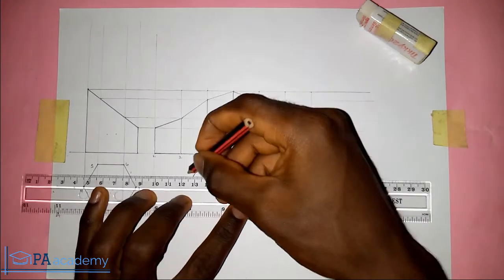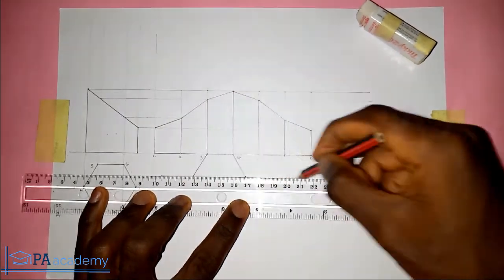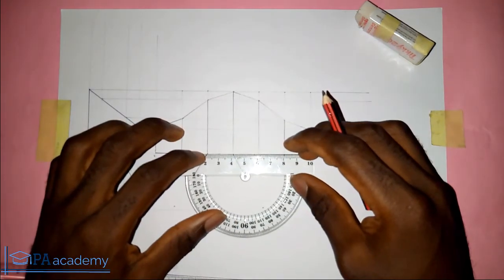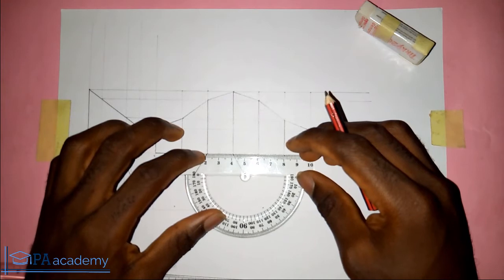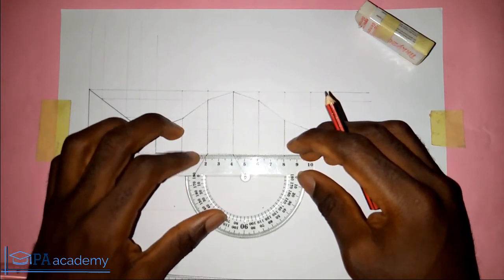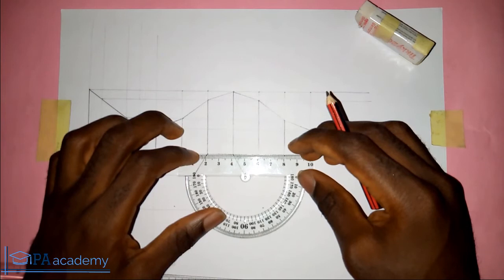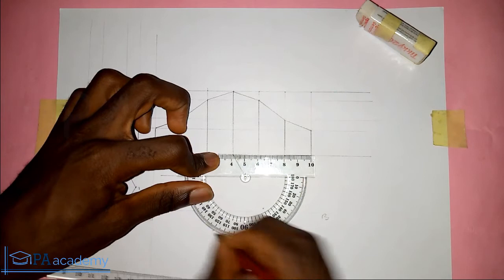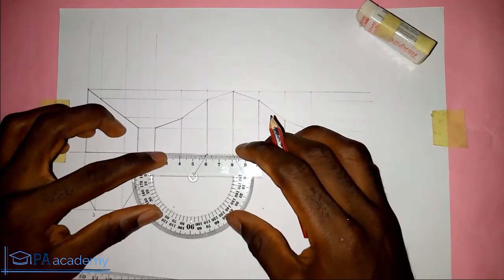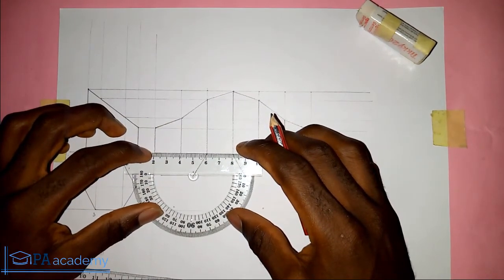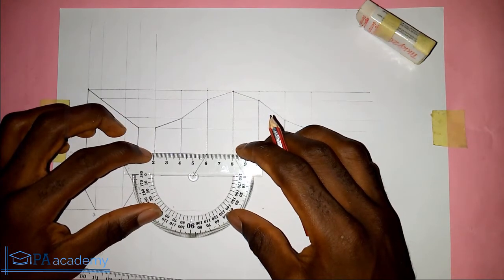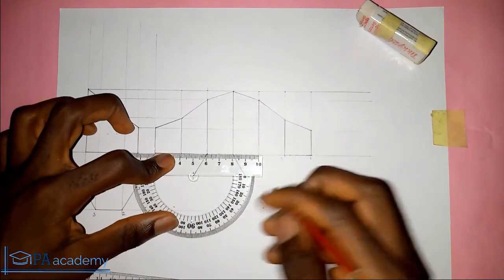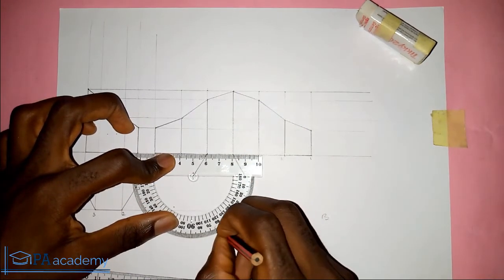So I want to connect these points. So let's bring back our protractor. So angle 60. And then angle 60 towards this direction.